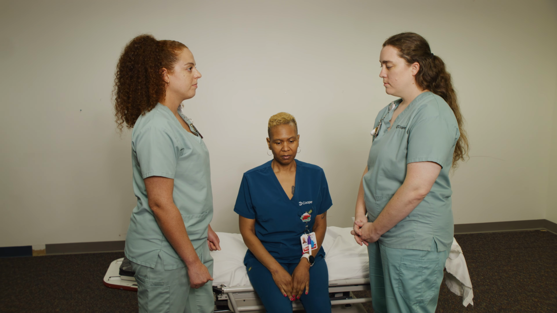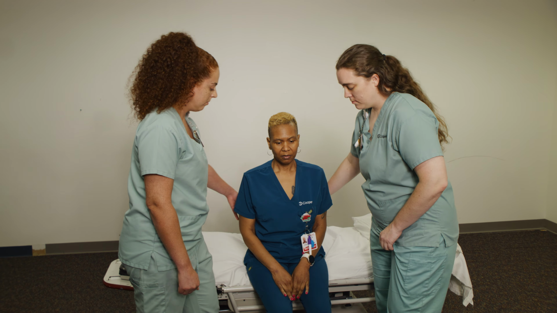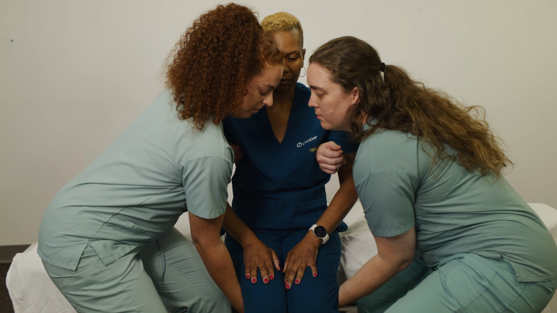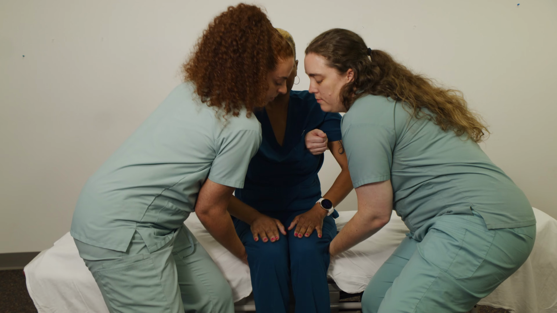The next tactic is known as a fireman's lift, and it involves both mobilizers lifting from underneath the patient's arms and legs.